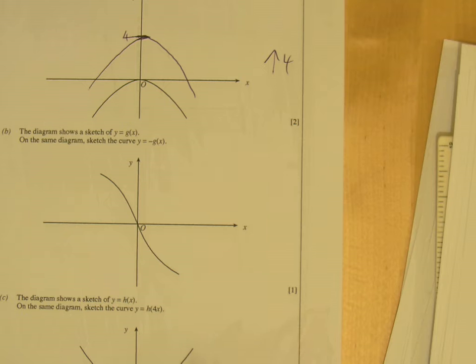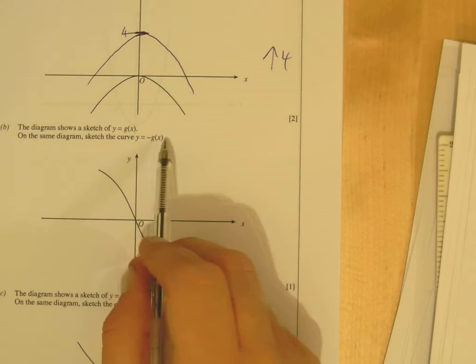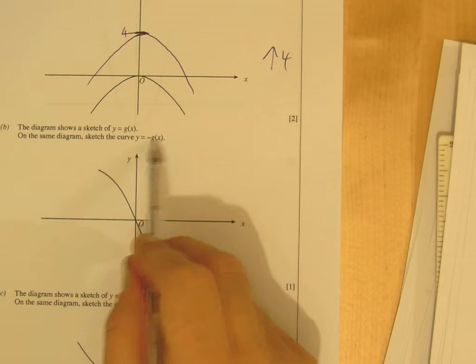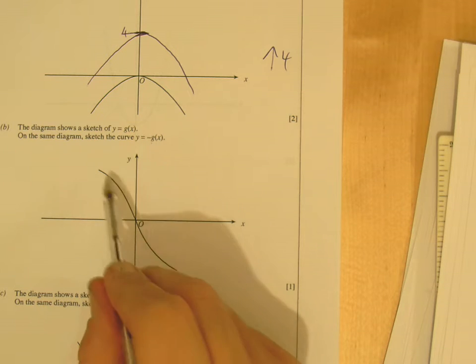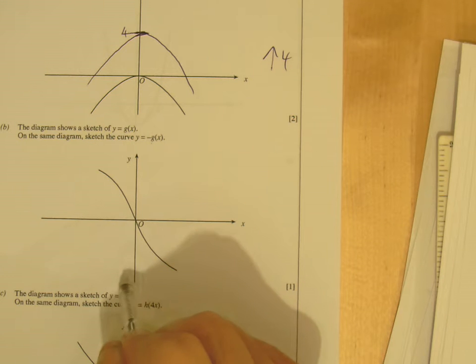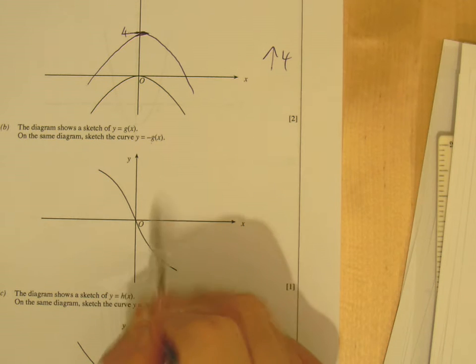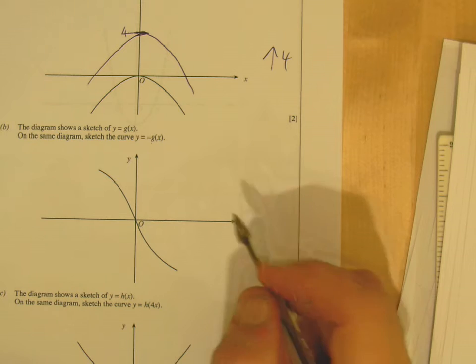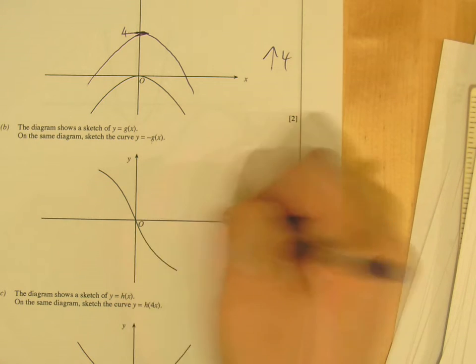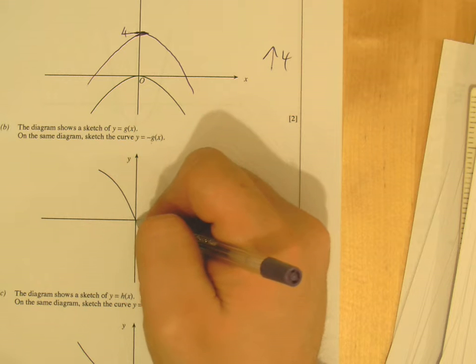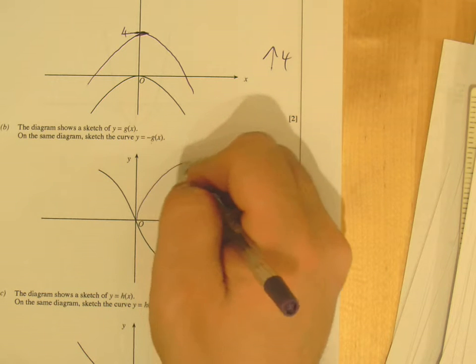Here then, a minus, again it's not in the bracket, it's outside, so it affects the y-axis. And if it's minus g of x, basically all the positive y values become negative and all the negative values become positive. It reflects in the x-axis, so ultimately you're going to reflect this, okay? So this x-axis acts as like a mirror, so you end up having something like this.